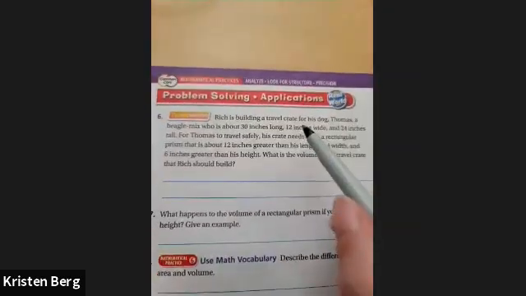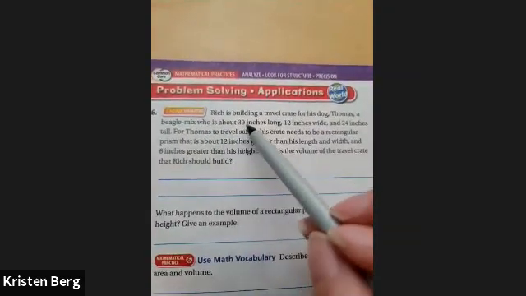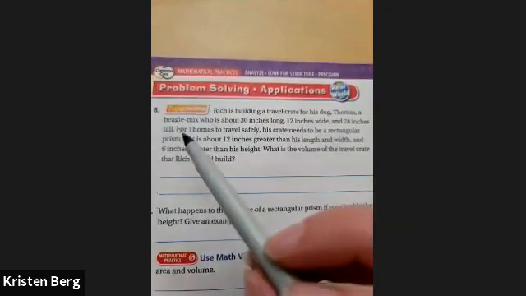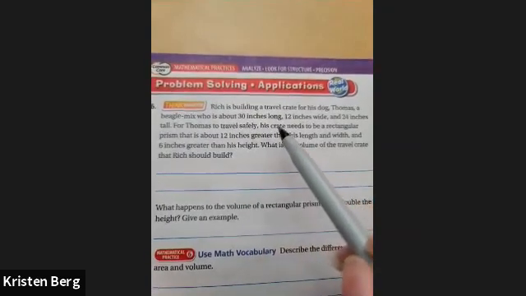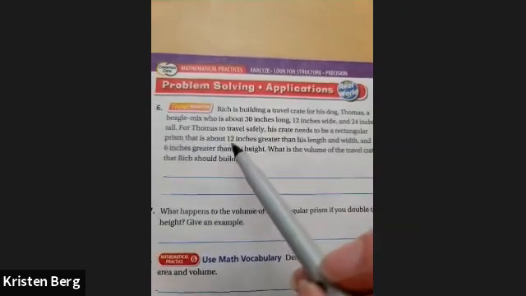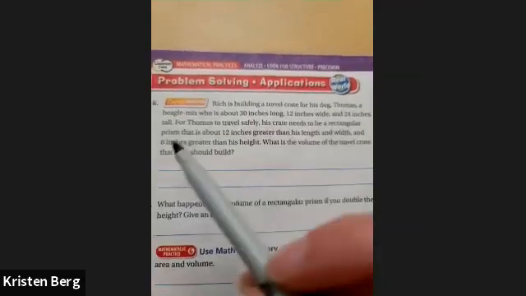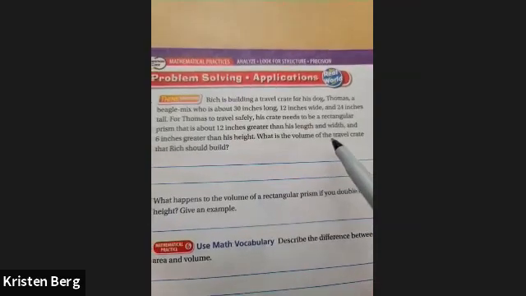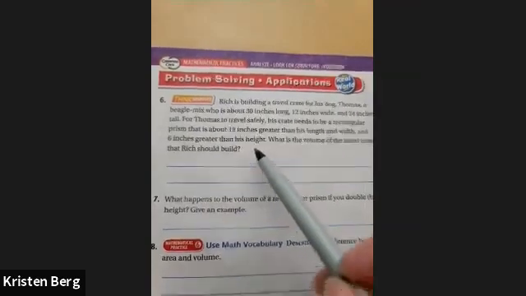The next thing, it says Richard is building a travel crate for his dog, Thomas, a Beagle mix, who is 30 inches long, 12 inches wide, and 24 inches tall. For Thomas to travel safely, his crate needs to be a rectangular prism that is about 12 inches greater than his length and width, and 6 inches greater than his height. What would be the volume of the travel crate that Richard should build?